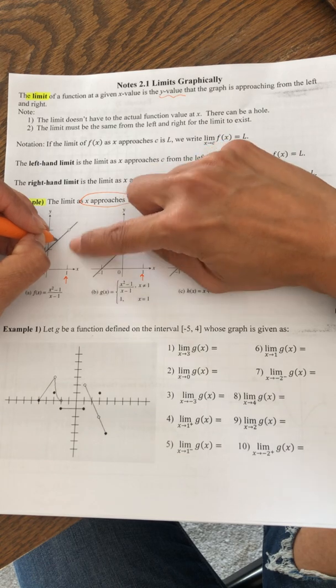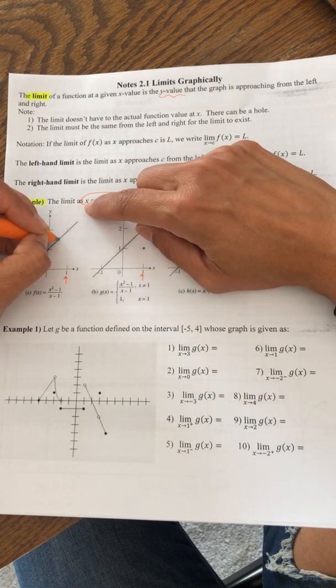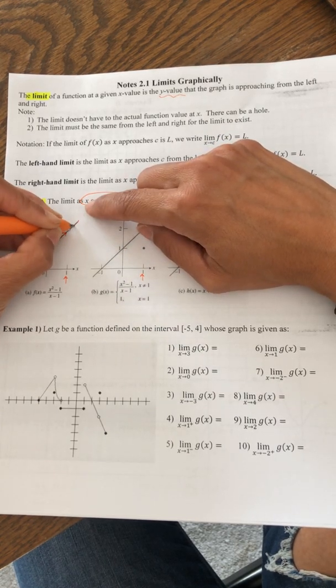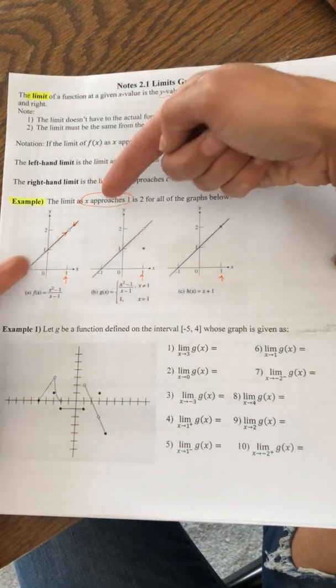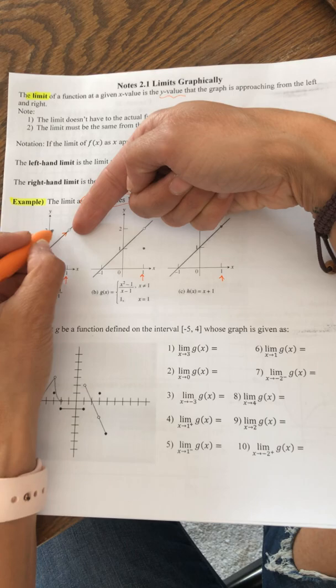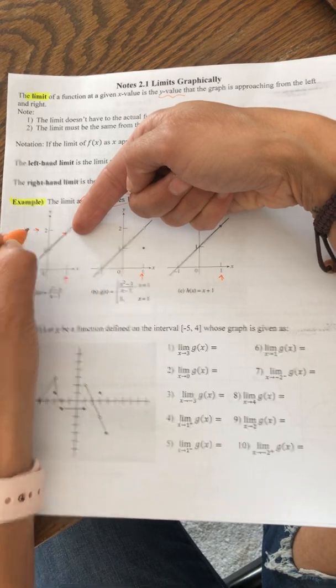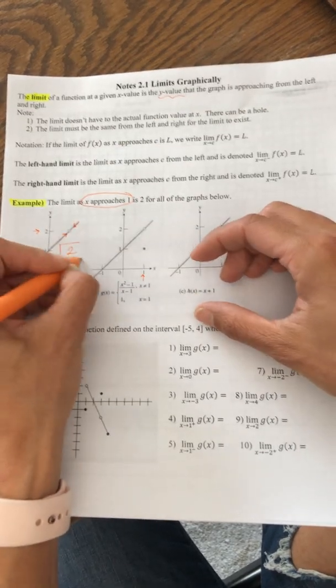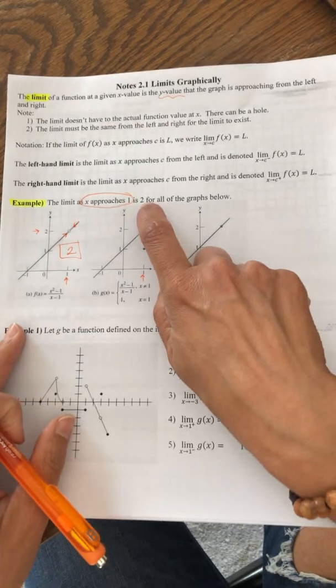As we're approaching that 1 value, which looks like it's that little open circle right there, from the left and from the right, they're both meeting at the same point. When they're both meeting at the same point, that is the limit. So the limit there is, in fact, a 2, just like it's stated up here.